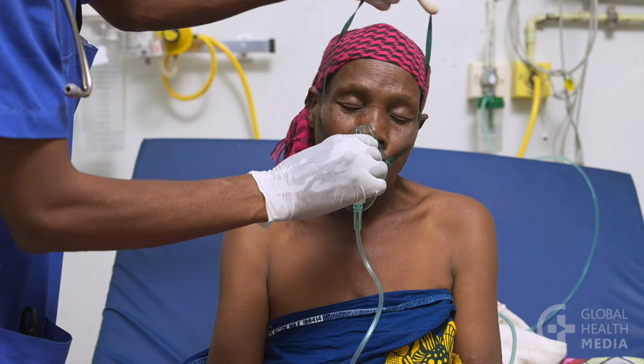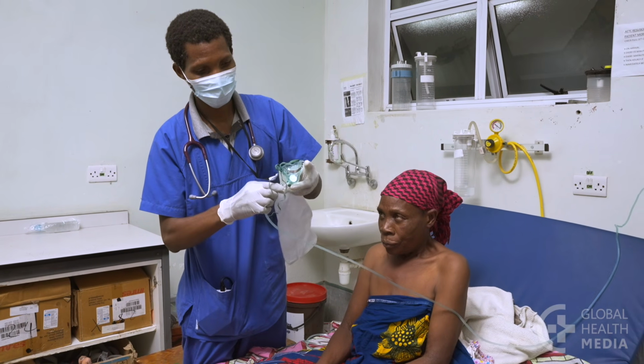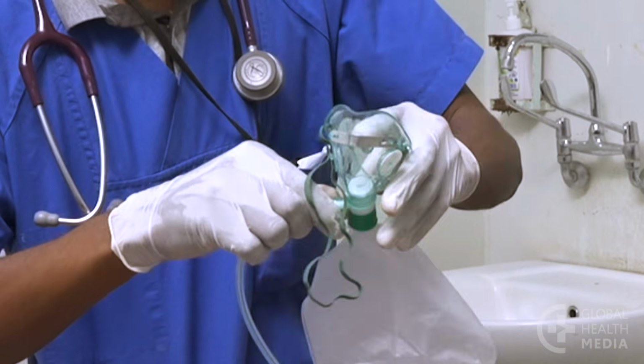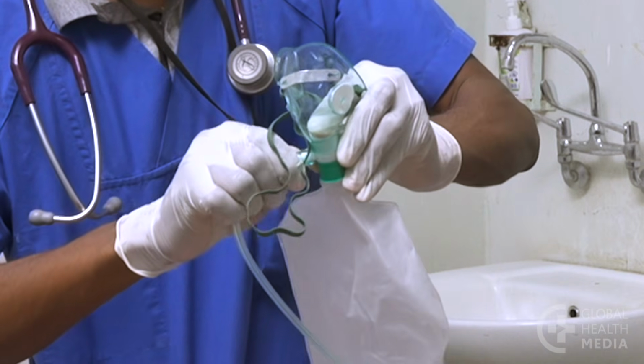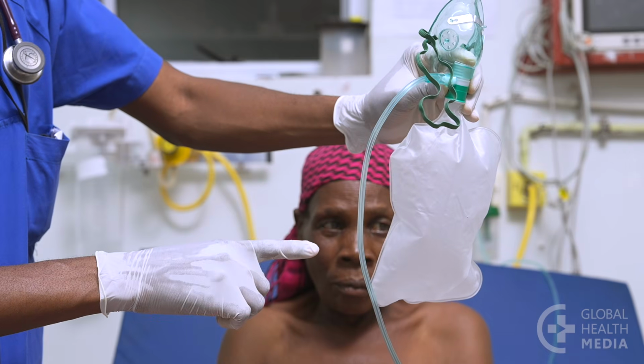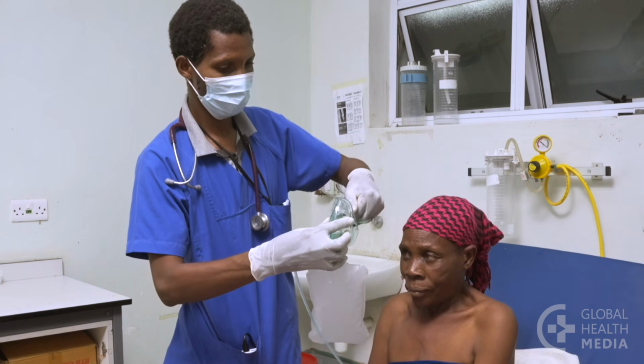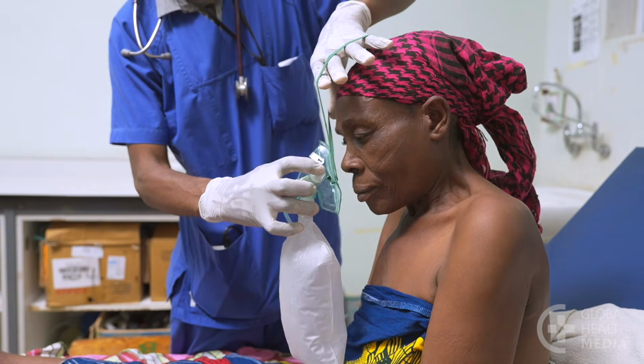To prepare the non-rebreather mask, attach the oxygen and put one finger over the valve at the top of the reservoir bag to inflate the bag. Always inflate the bag and connect it to oxygen before placing the mask on the patient.